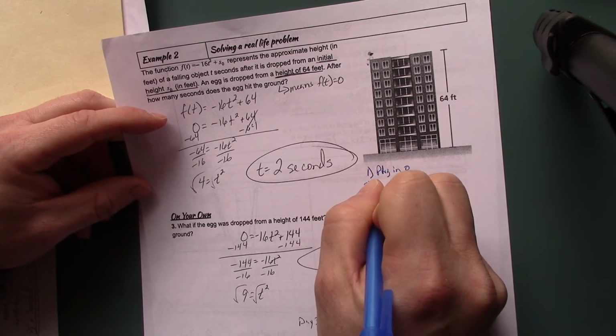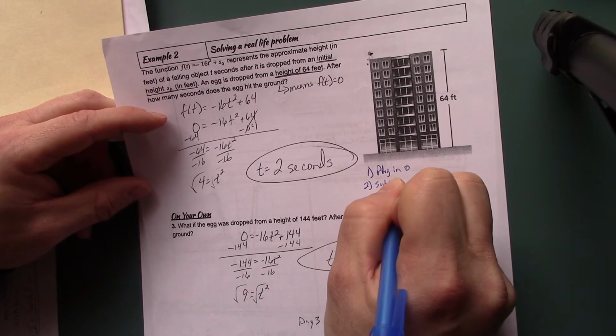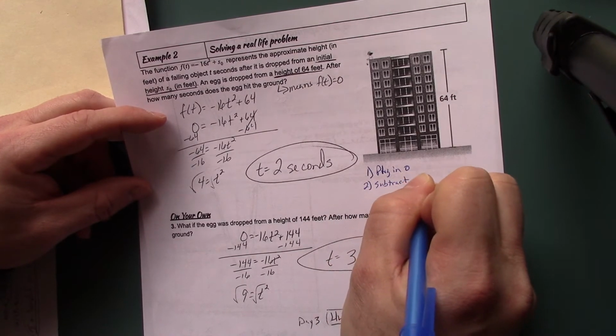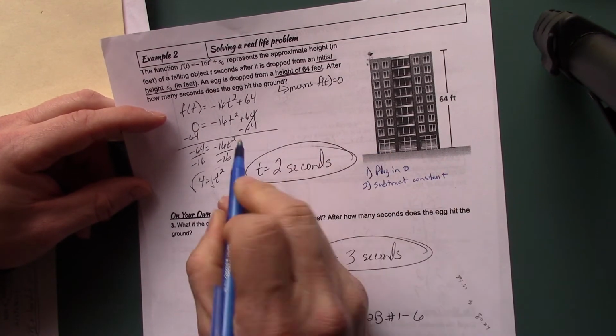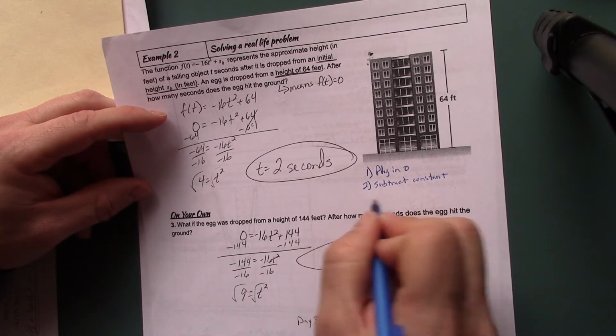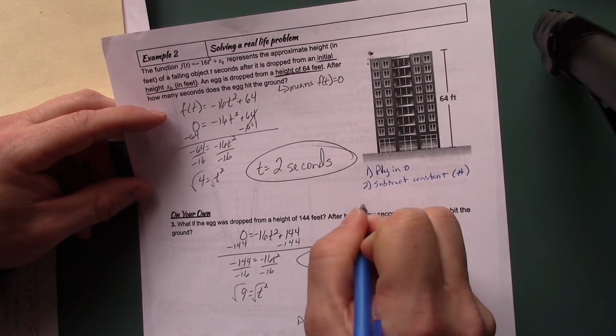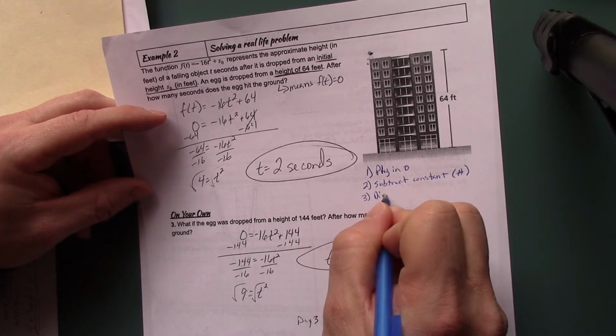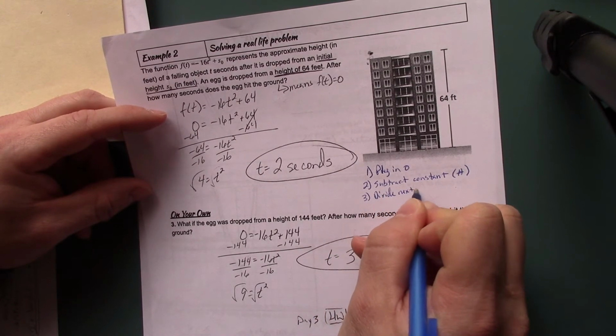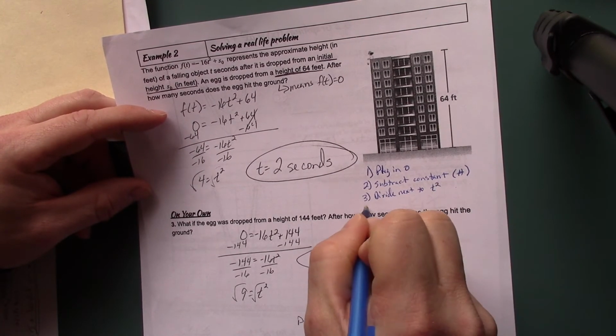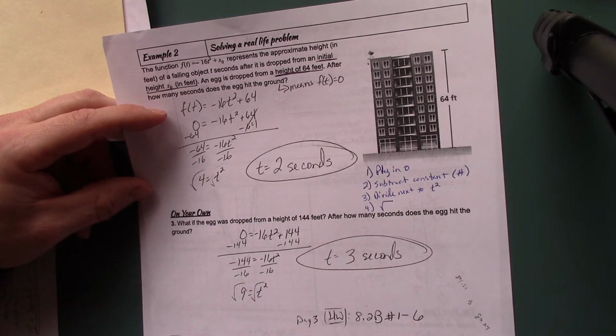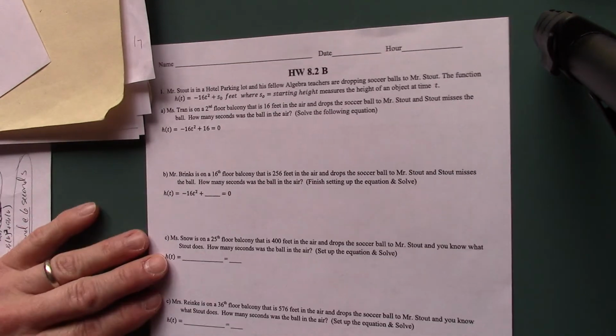Second step is subtract the constant. And when I say constant, that means the one without the letter, the number itself. So maybe I'll put that in parentheses, number. Step 3 is divide next to t squared. And the fourth step is to square root. All right, and so that's what you do on these problems.